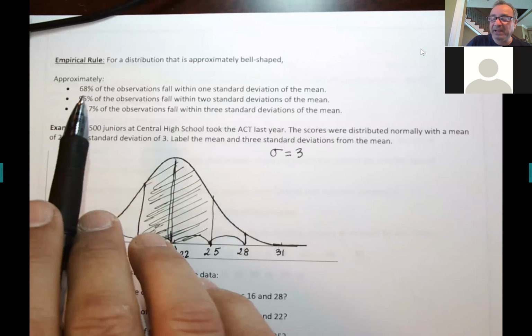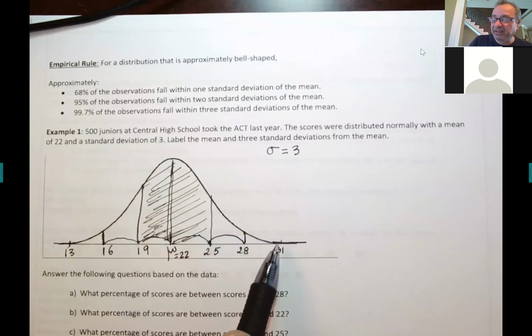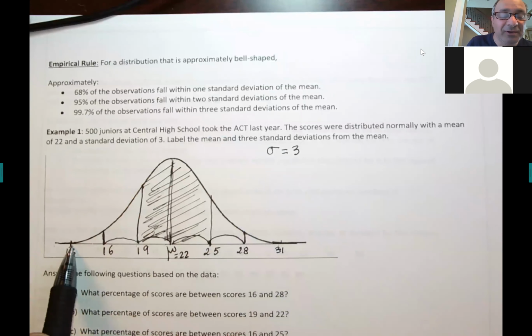Now you'll ask what happens to the 0.3%. The 0.3%, in the case of ACT scores, guys, are the students who score very, very high, like 35, 36, therefore not many of them. And the students who score extremely low, below 13. This is the 0.3%, okay?